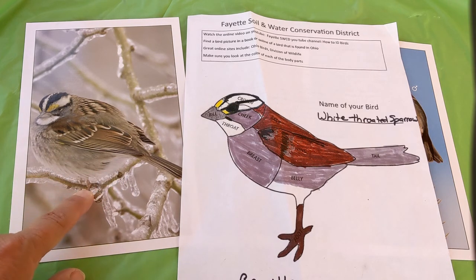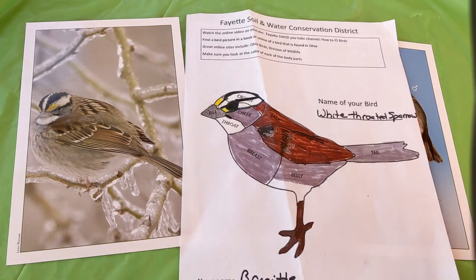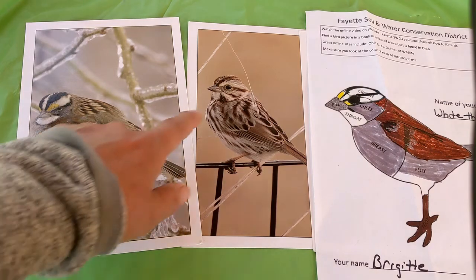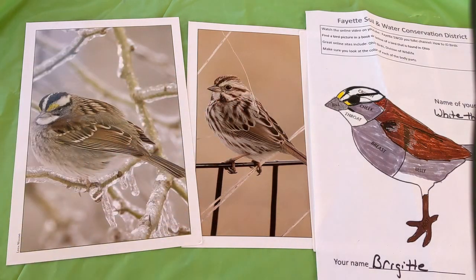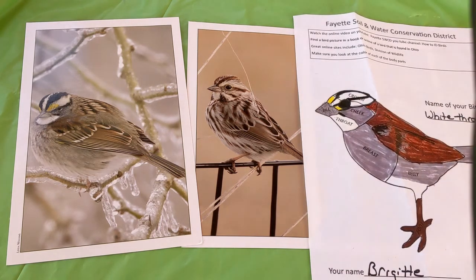We also need to look at the color of the feet. This will help us see the difference between that and the song sparrow, which has a striped breast, and it also has some stripes around its crown, but they're different markings. So when you're identifying a bird, they don't always sit still, so you just try to get a good look, and then you can go back to a bird book, and that helps you identify your bird.